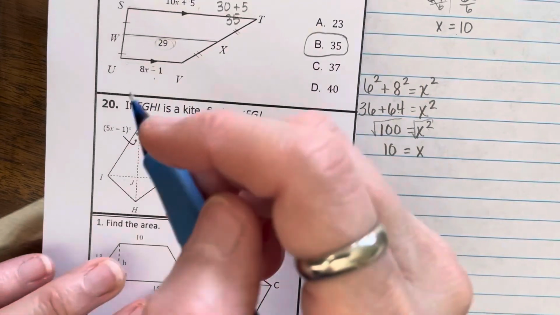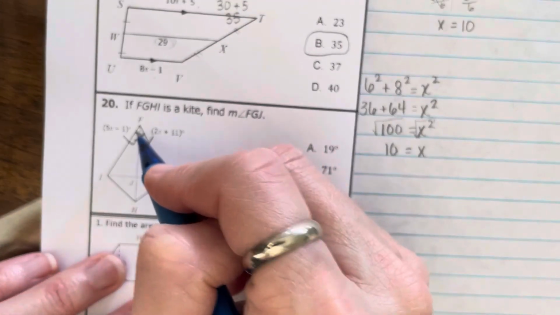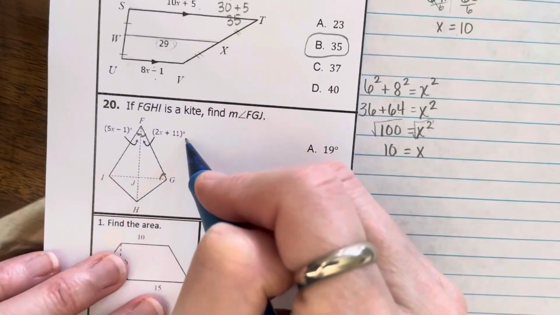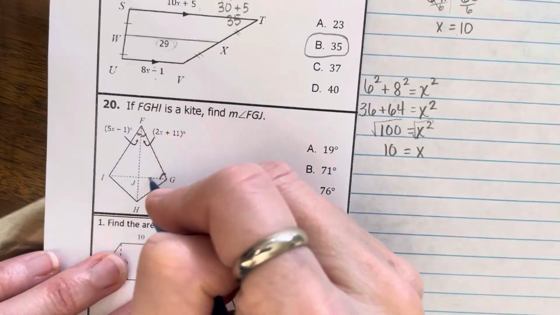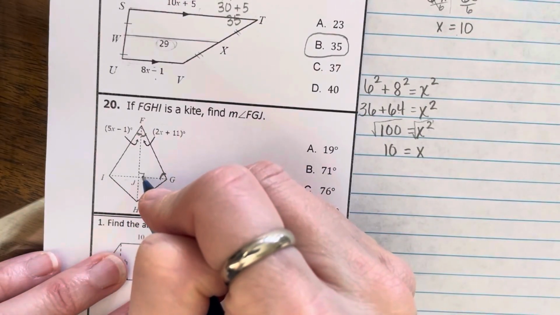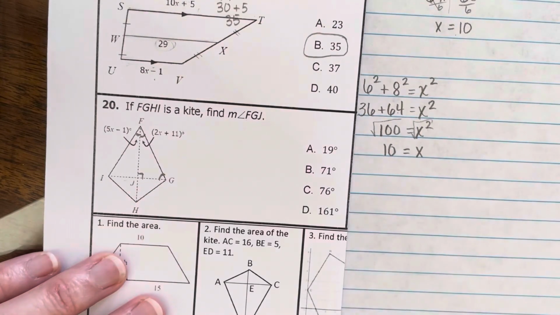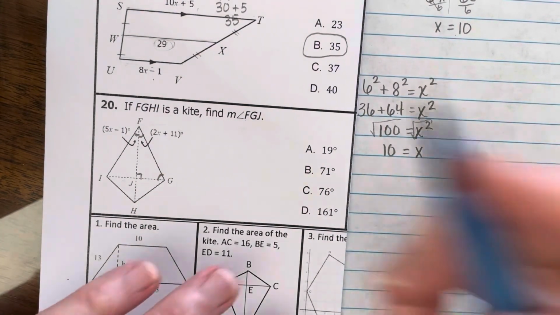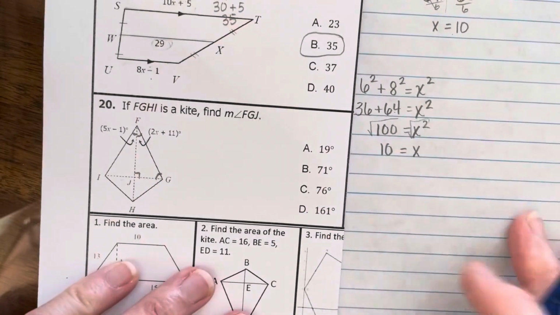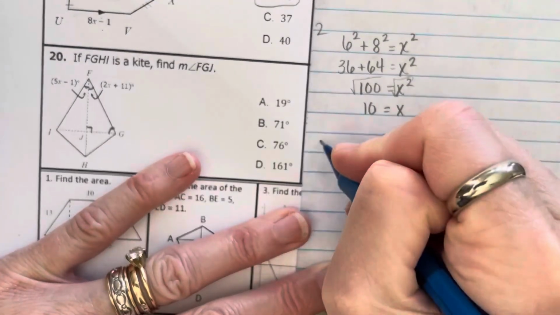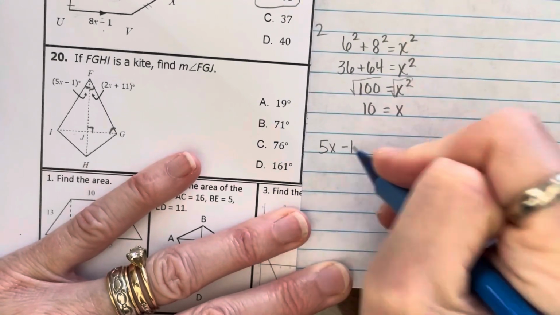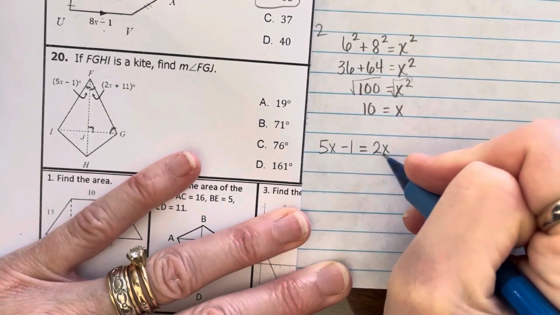So there's lots of things. What we need for this one is that these two are set equal to each other. Also, the other thing about the diagonals of a kite is that they meet at 90-degree angles. So they are perpendicular to each other. All right, so let's go ahead and set these two equal to each other and find out what x is equal to. So we get 5x minus 1 is equal to 2x plus 11.